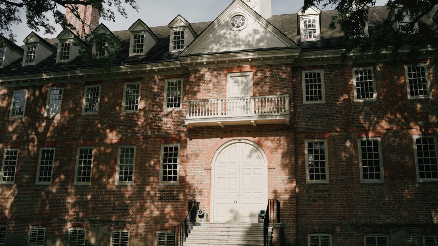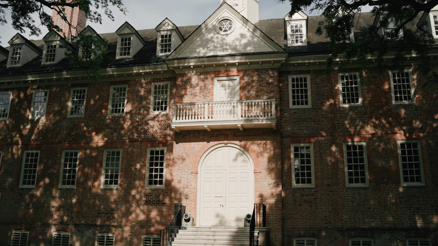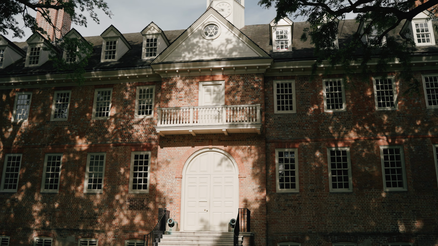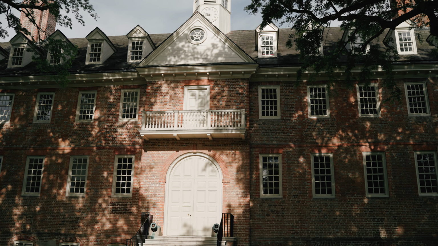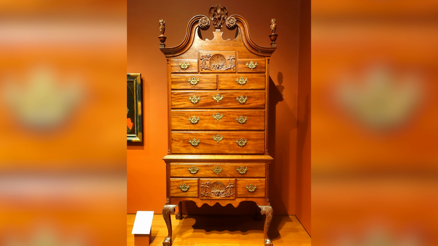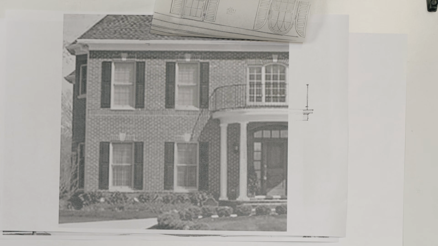Typically in these historic houses, you have what's called graduated fenestration, which means I have a bigger window on the bottom and a smaller window on the top. It's just like with historic furniture, you've got the big drawers on the bottom and the smaller drawers on the top. There's a balance and a proportion that makes that look better.